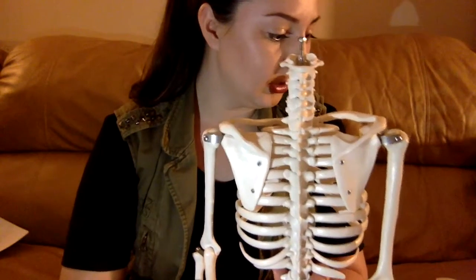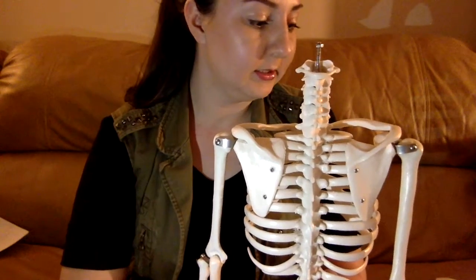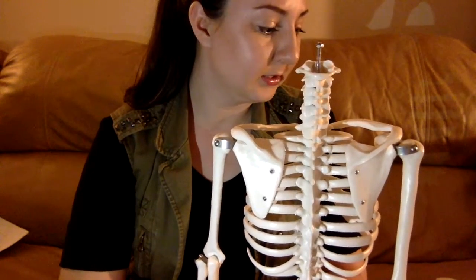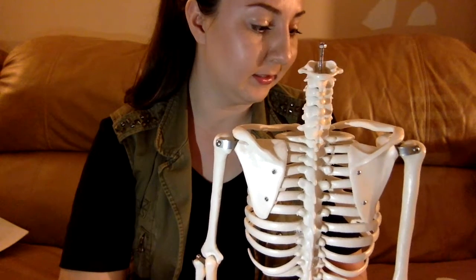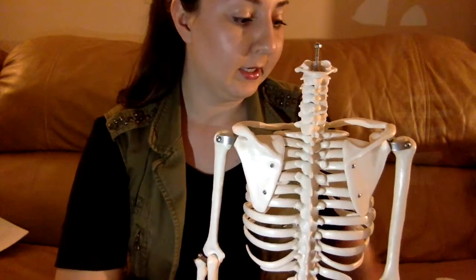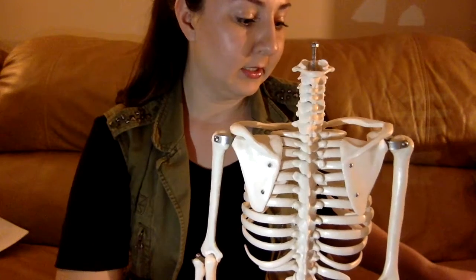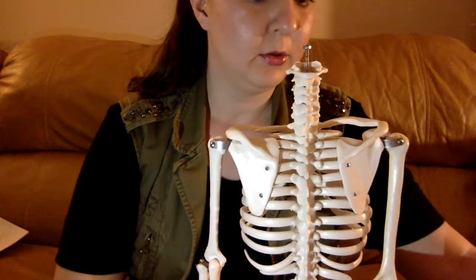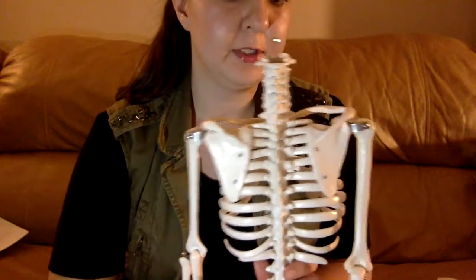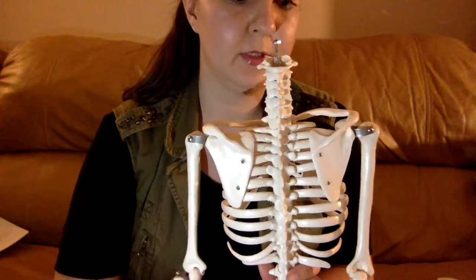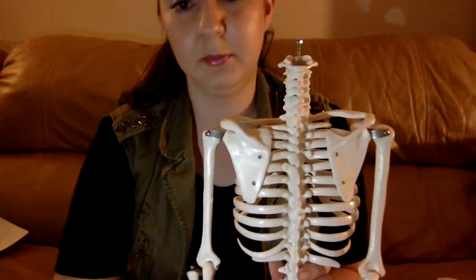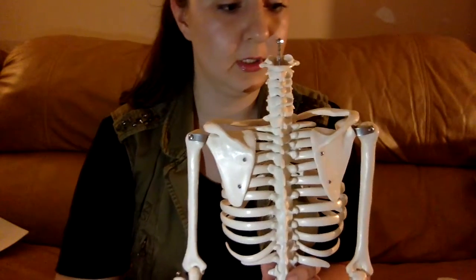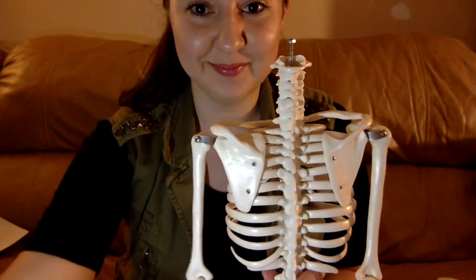Next, what is unique about the transverse processes of all cervical vertebrae compared to those of the thoracic and lumbar vertebrae? It contains the transverse foramen through which vertebral arteries pass to serve the brain. So that's something that's unique about it.